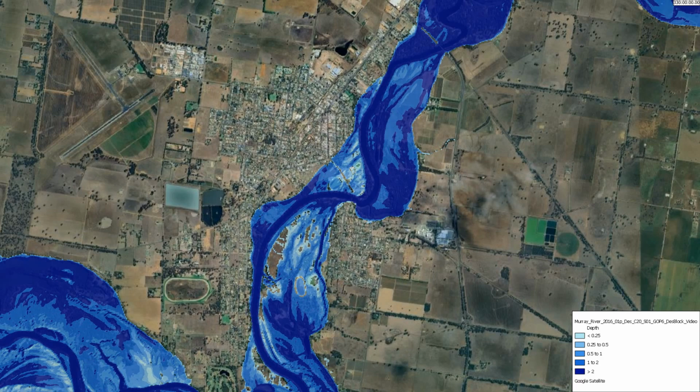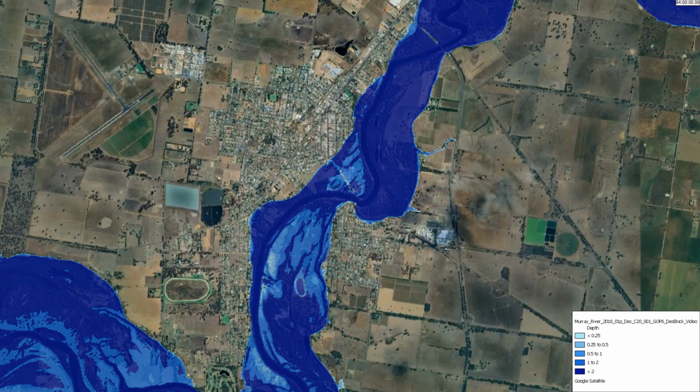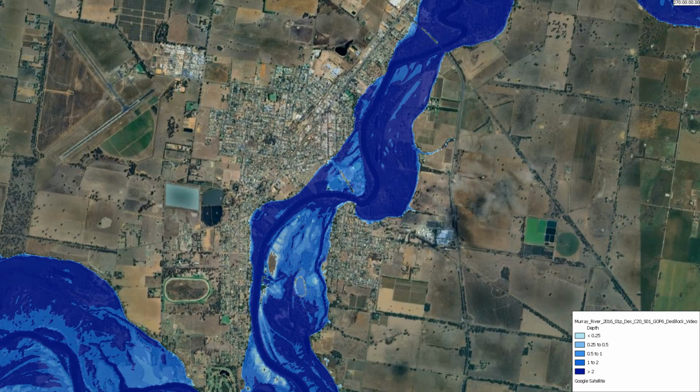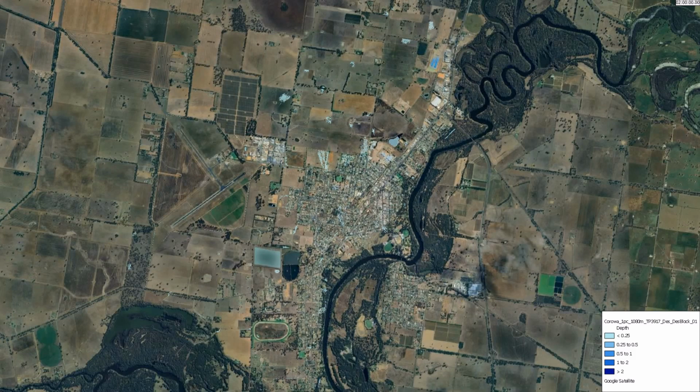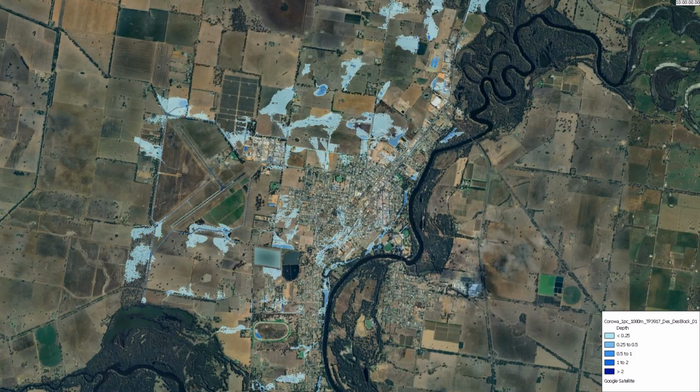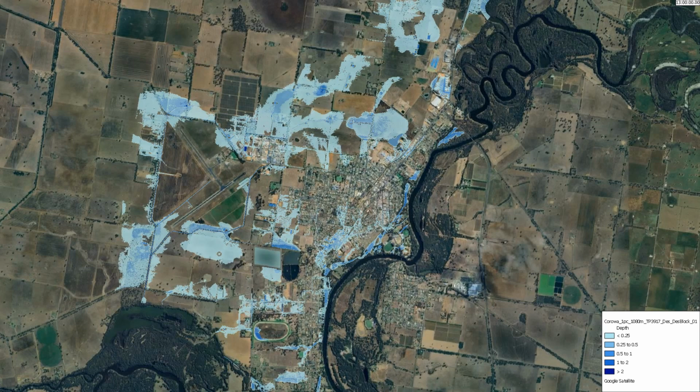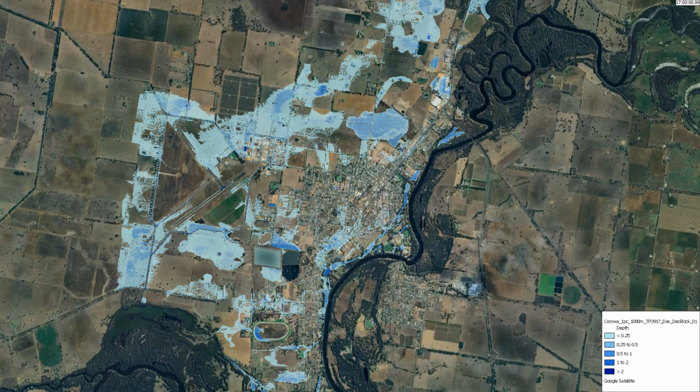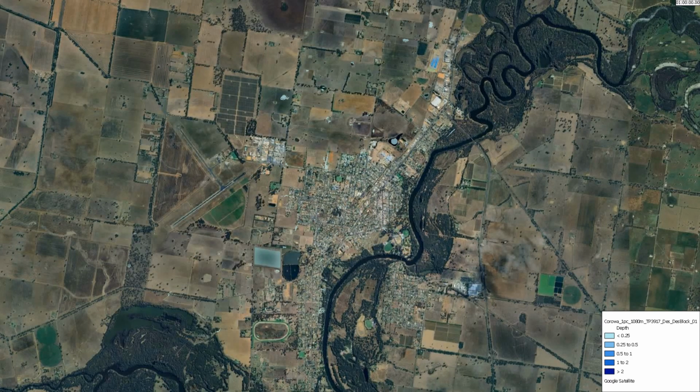The 1% AEP flood primarily affects the lower terrace at Corowa, including a number of caravan parks and playing fields, with flood depths exceeding 1.5 metres. An animation of the 1 in 100 or 1% AEP flood is shown here for local overland flooding in Corowa. You can see that the model is simulating local runoff from within the town itself.